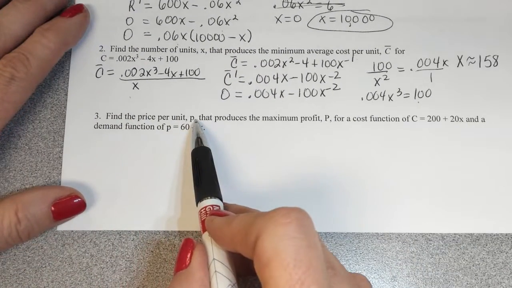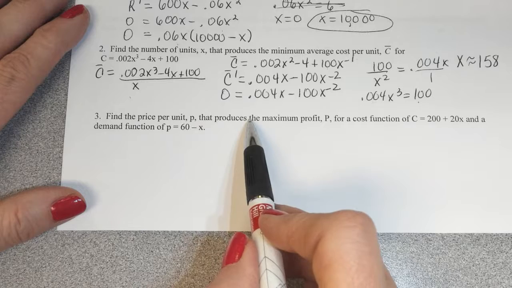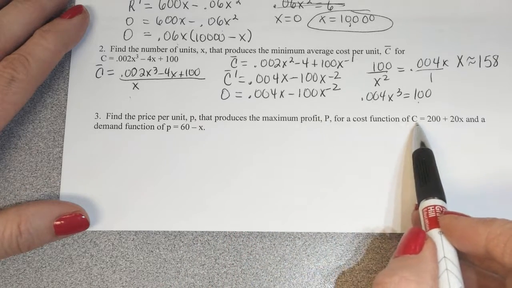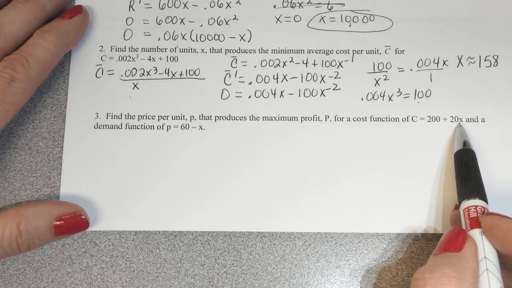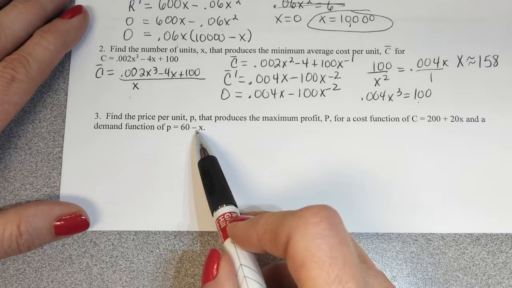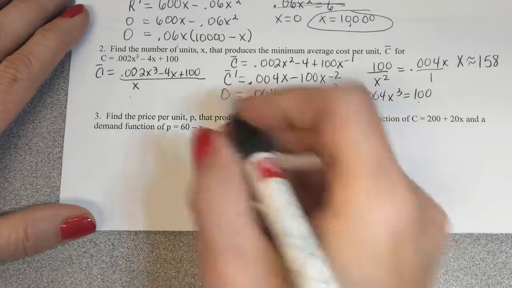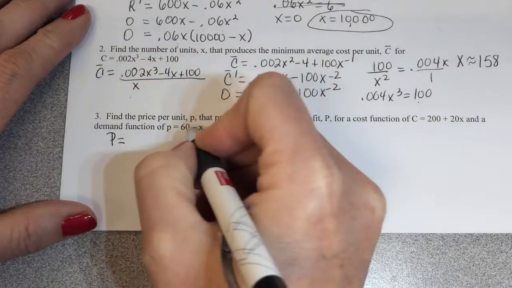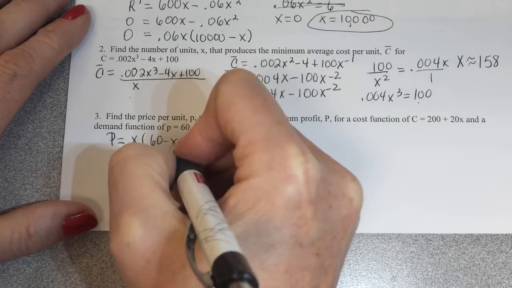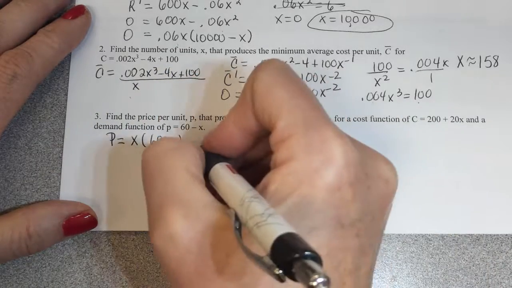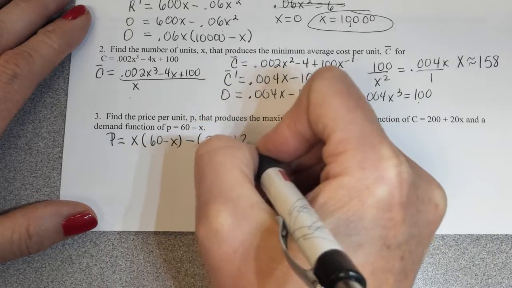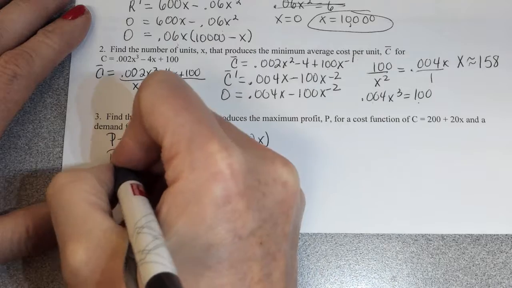Find the price per unit P that produces the maximum profit P for a cost function of C equals 200 plus 220x and a demand function of P equals 60 minus x. You have to think about what our profit function is. So our profit function is always going to be our price times x. This is our price. This is the number of items we're selling. This is our total cost. Make sure that you subtract the entire thing.